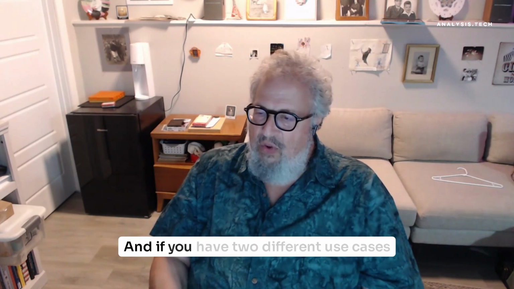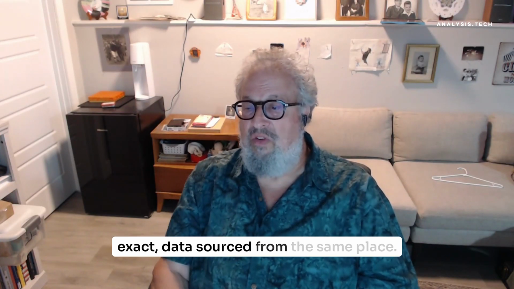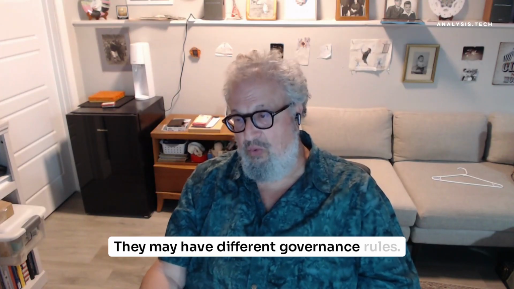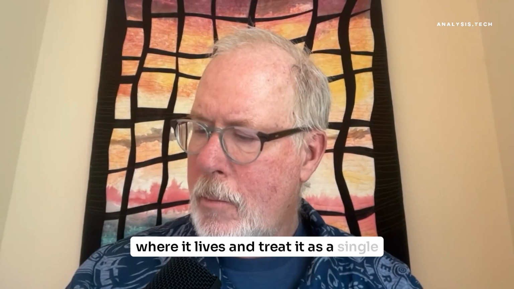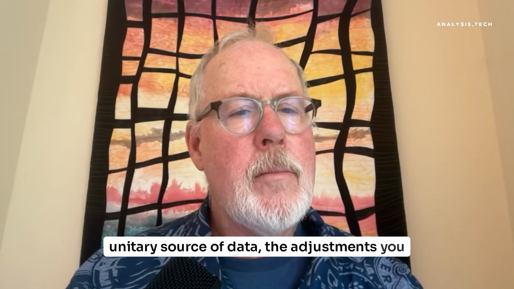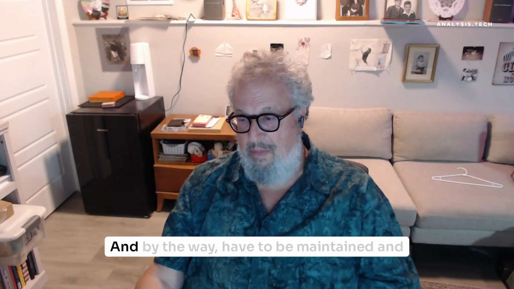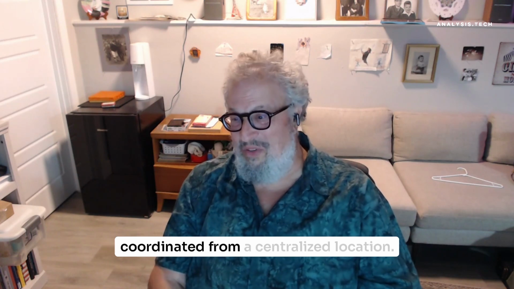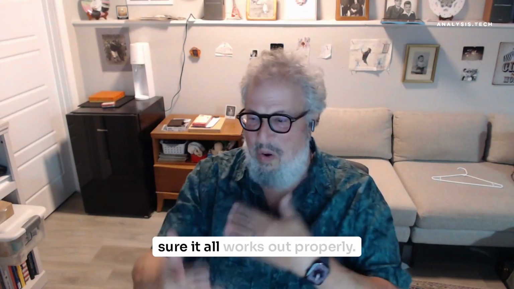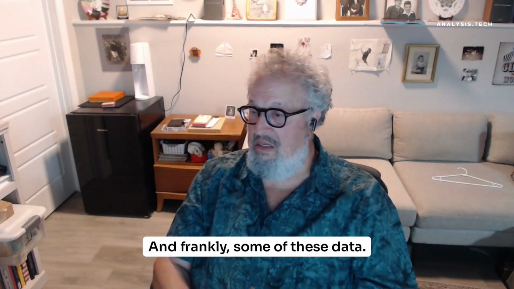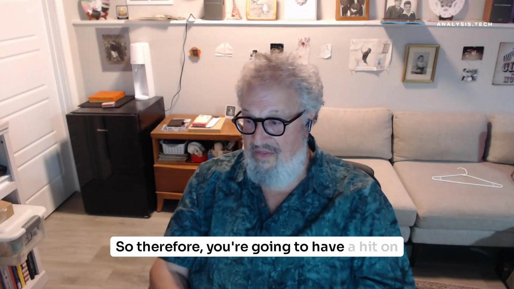And if you have two different use cases accessing the same data, or let's be more exact, data sourced from the same place, they may have different governance rules. If you are going to access this data in place where it lives and treat it as a single unitary source of data, the adjustments you have to make sure that data is properly governed have to be done on the fly. And by the way, have to be maintained and coordinated from a centralized location. Because if the governance rules change here and they don't change here, you've got to make sure it all works out properly. And frankly, some of these data governance rules are not simple. They're fairly time consuming. So therefore, you're going to have a hit on performance.